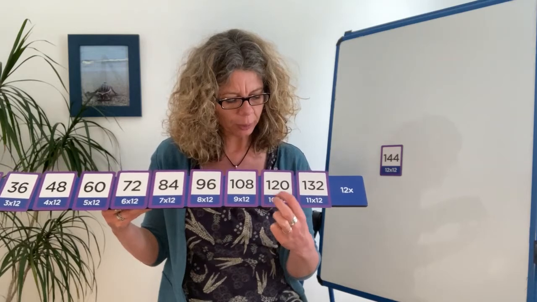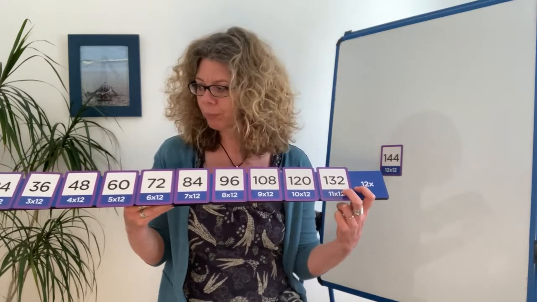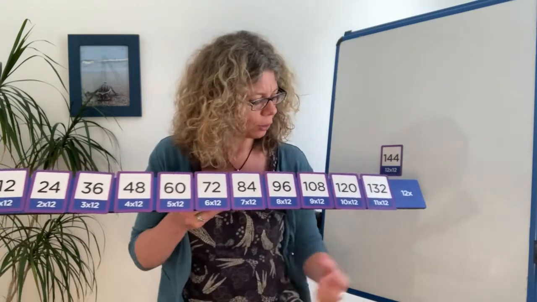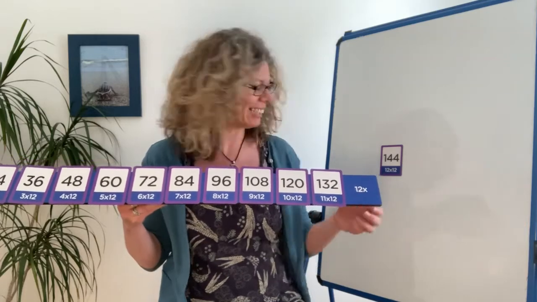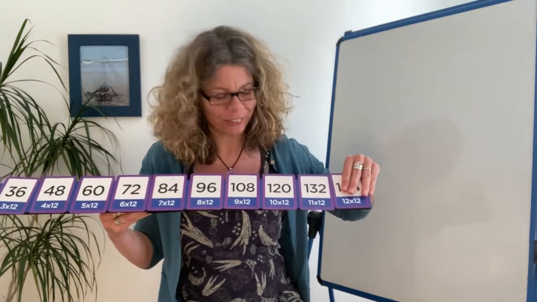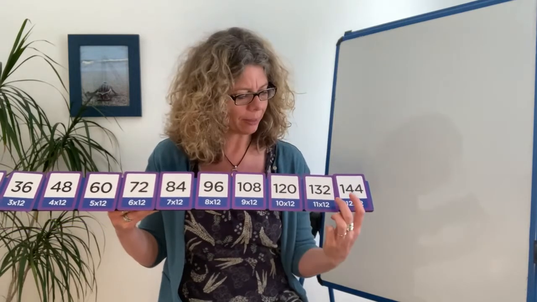So come back to the landmark number. We'll use 10 times 12 is 120. This time add 2 more lots of 12, which we know are 24. 2 times 12 is 24. So 120 add 24 is, if you are saying 144, you are absolutely right. So 120 add 24 is 144. 12 times 12 is 144.